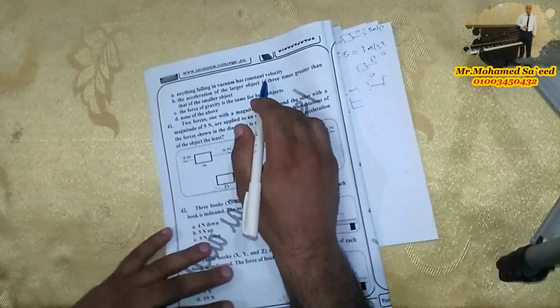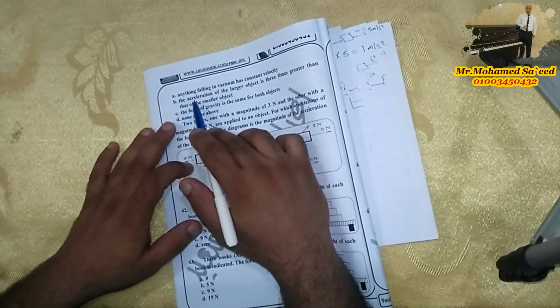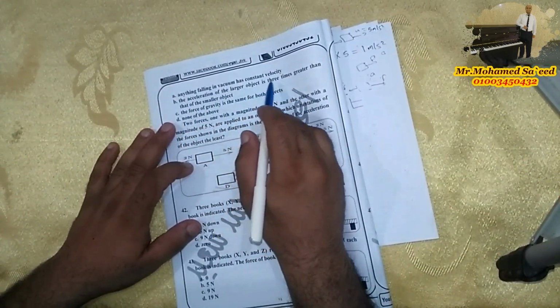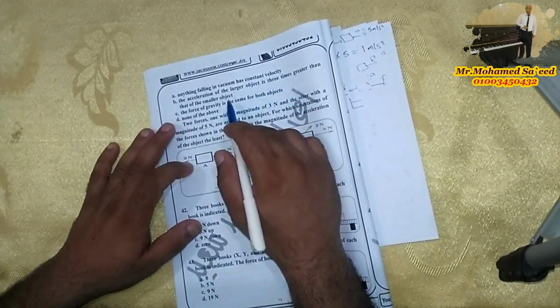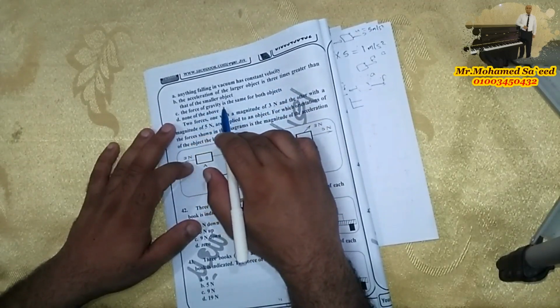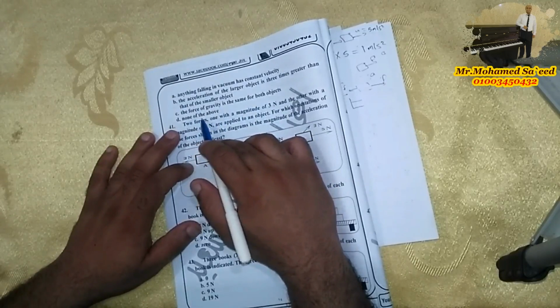No, of course not. Constant acceleration, not constant velocity. The acceleration of the larger object is 3 times greater than that of the smaller object. No, of course not. The force of gravity is the same for both objects. No, of course not. None of the above.